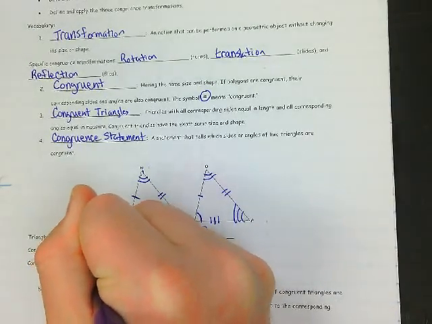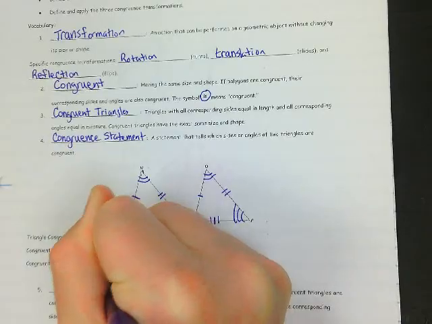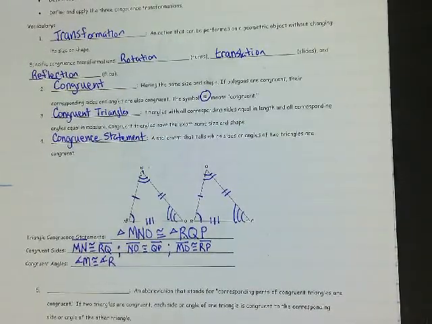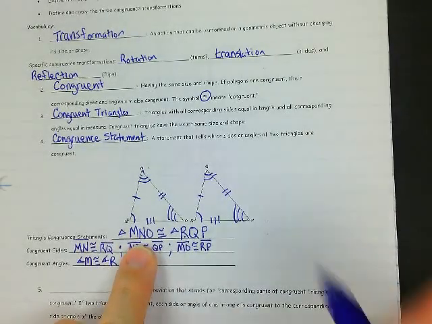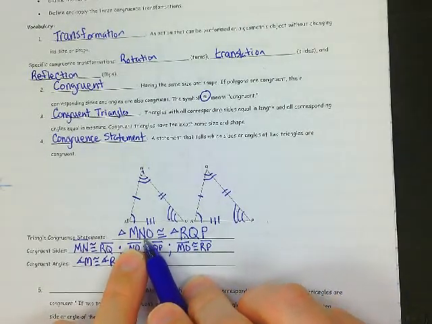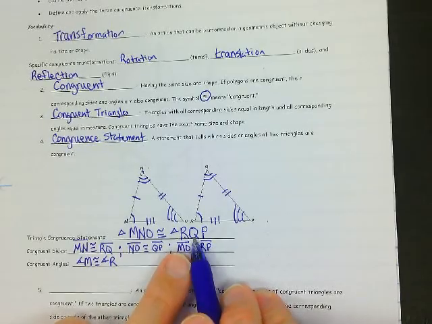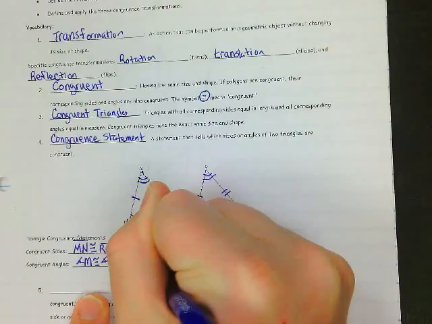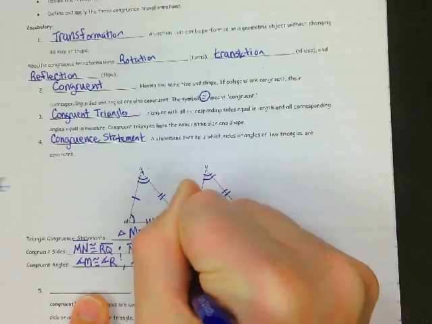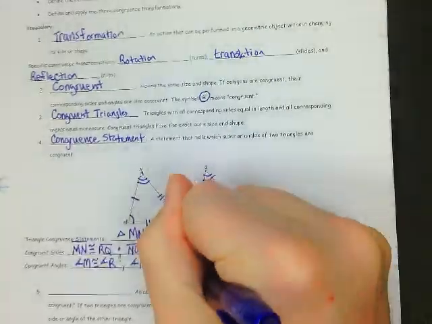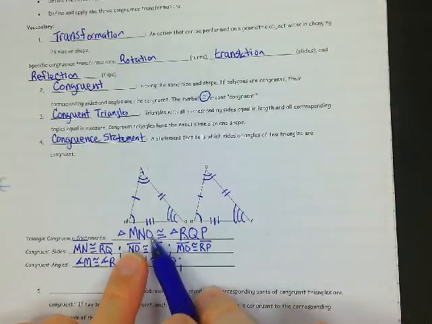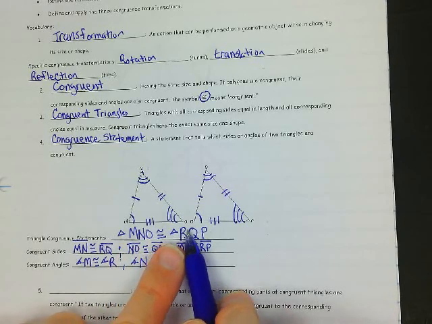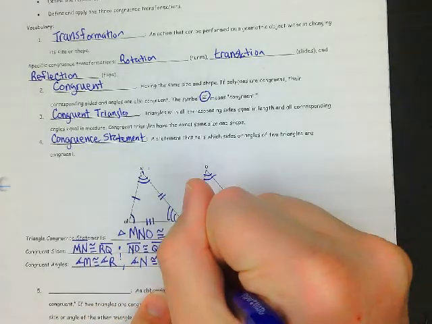We'll say that angle M is congruent to angle R. Then the second letter, N, has to be congruent to the second letter of this triangle, Q. Angle N is congruent to angle Q. And then finally, the last letter O of the first triangle has to be congruent to the last letter P of the second triangle.